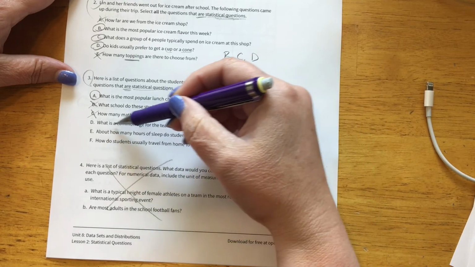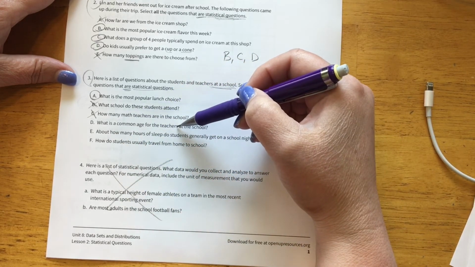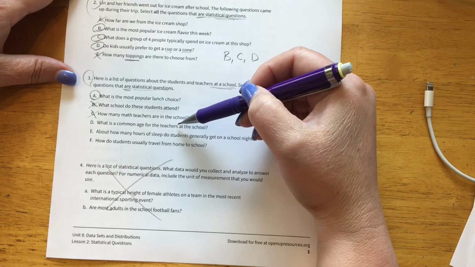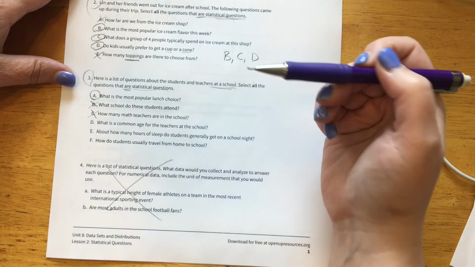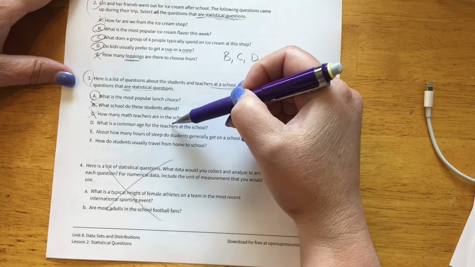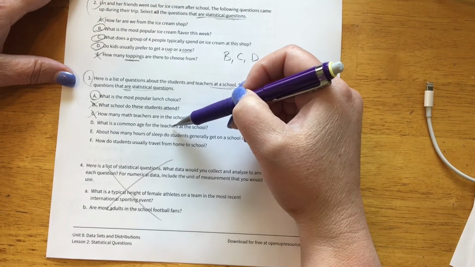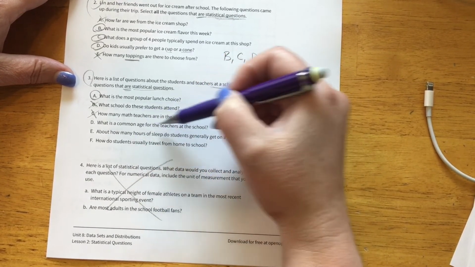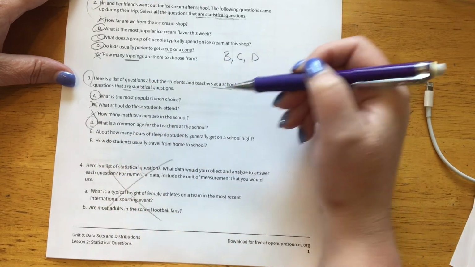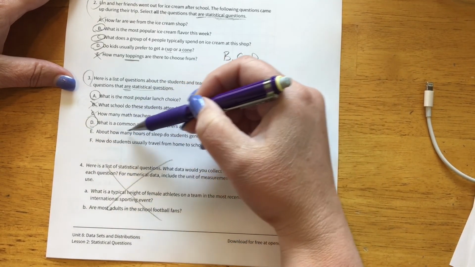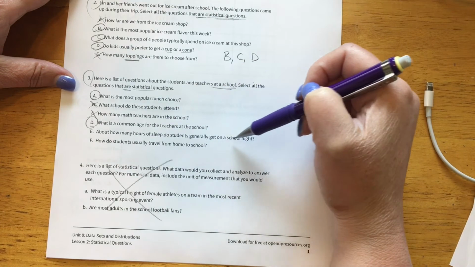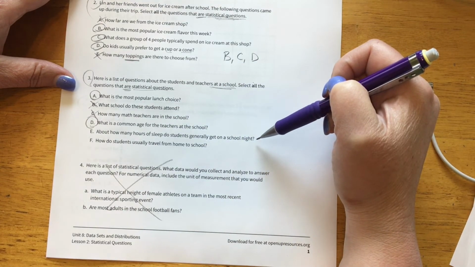What is a common age for the teachers at the school? Well, if we were to go ask the teachers their age, well, first of all, don't do that. That's not very nice. But if we were to go and ask all the teachers their ages, would we expect all the teachers to be exactly the same age? No, we would expect a variety of answers, wouldn't we? So that's a yes.